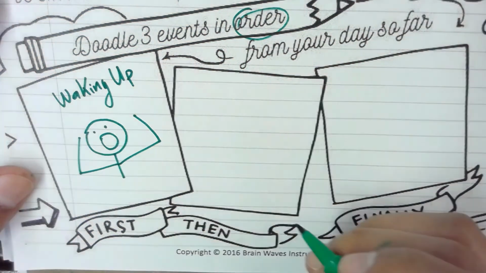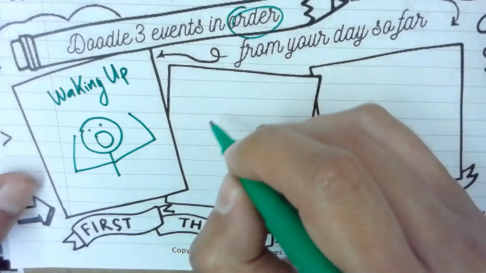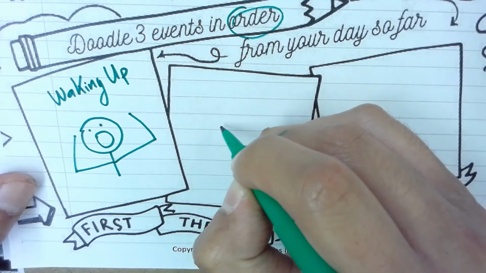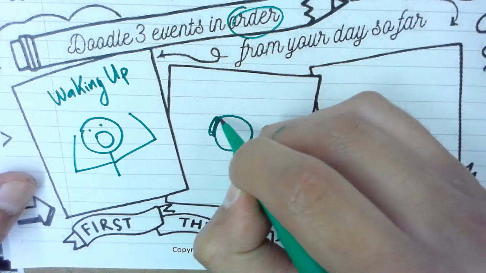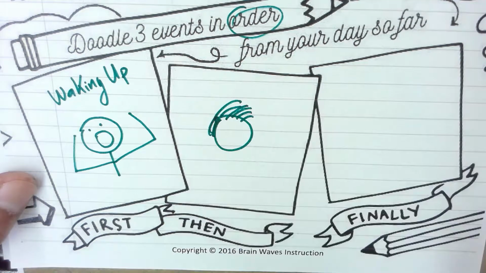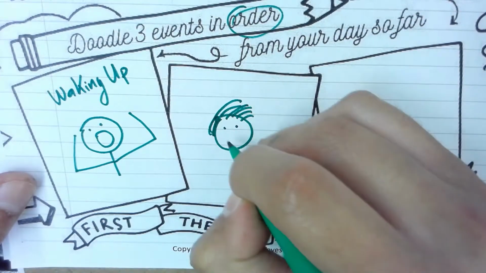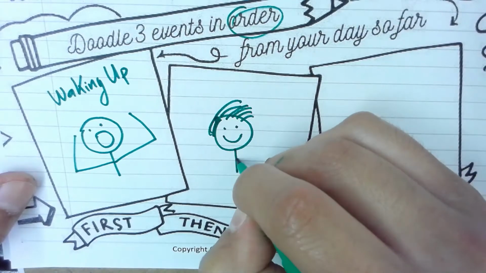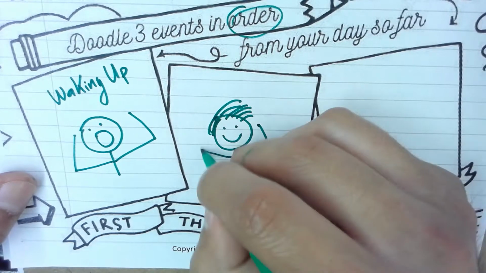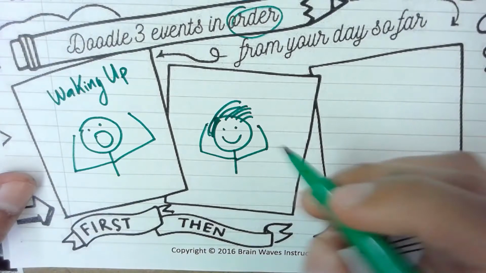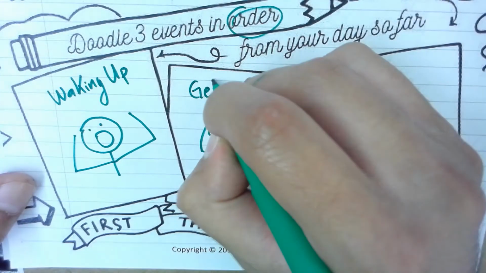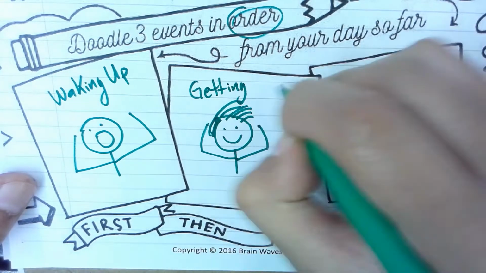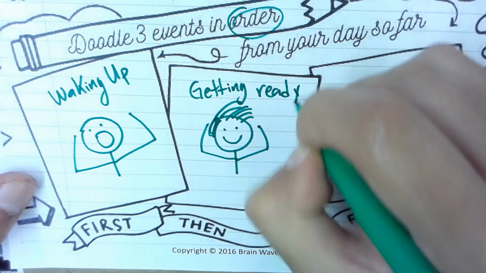Then I get ready. That's my little hairdo right there. That's me fixing my hair, getting ready. Getting ready for work.